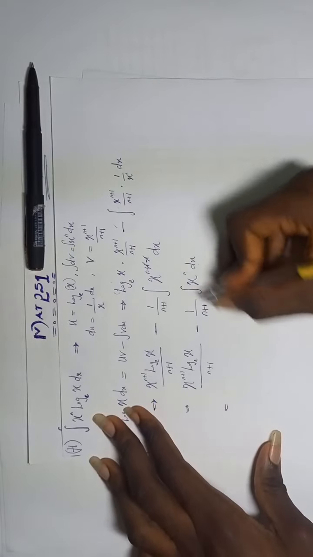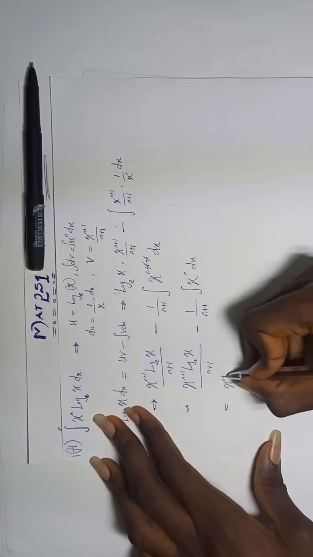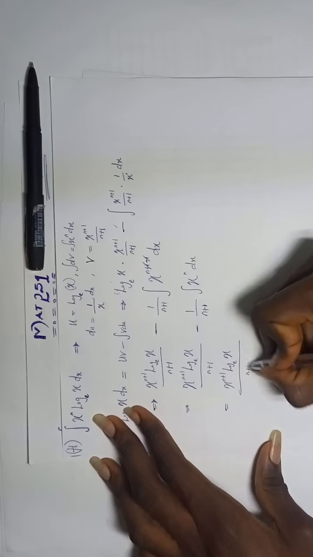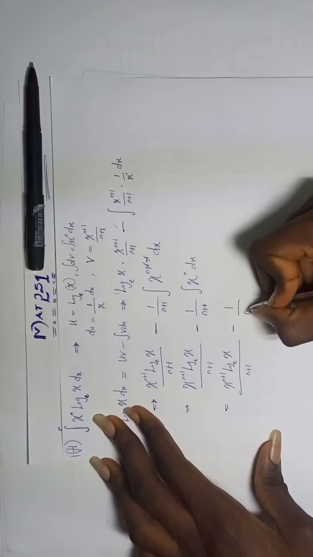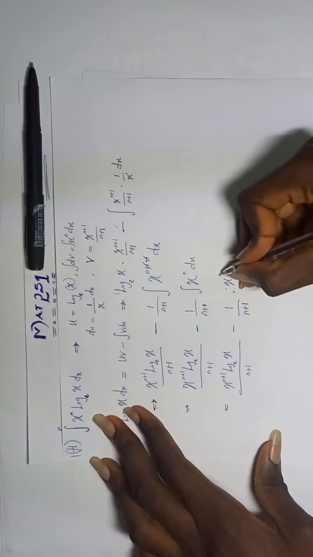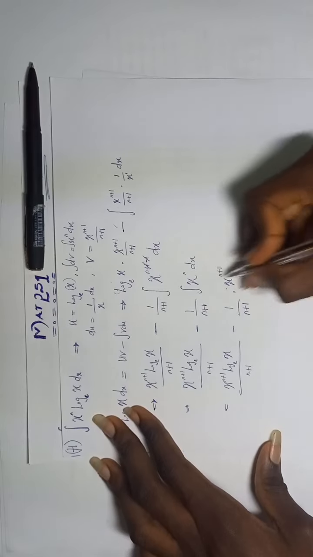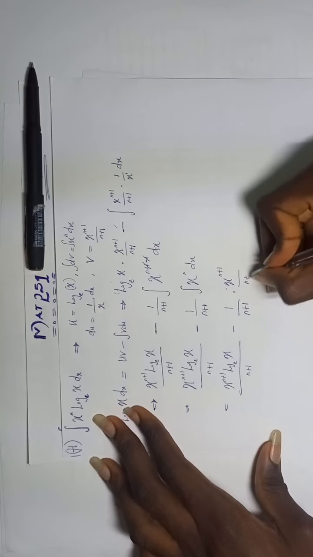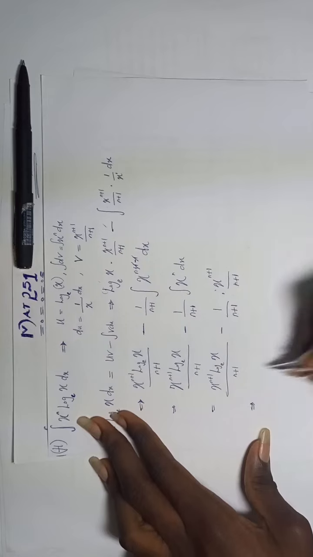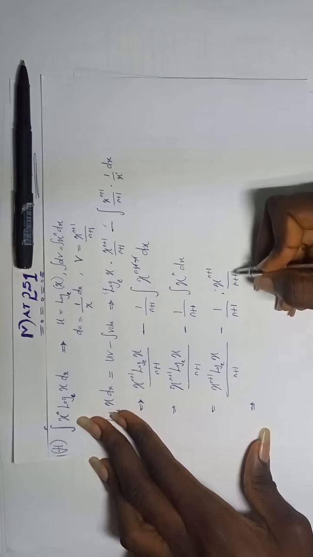So we can easily integrate this by saying we have x^(n+1) logarithm of x to base e over n+1, minus 1 over n+1, and this gives x^(n+1). When you integrate x^n, that will be x^(n+1) over n+1. Then when you multiply this, you have (n+1) squared.